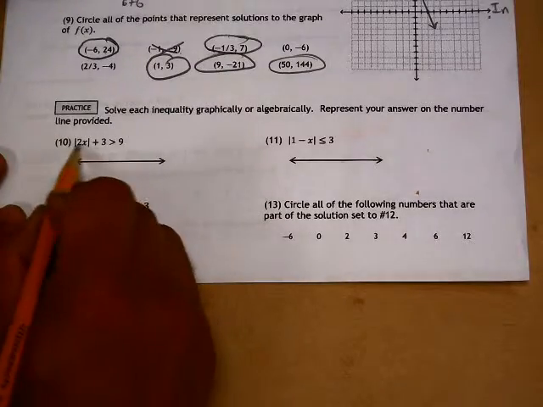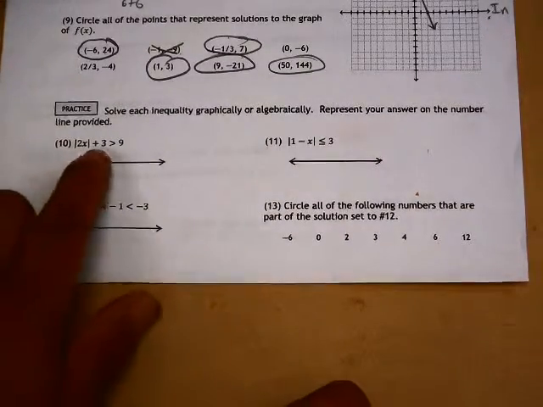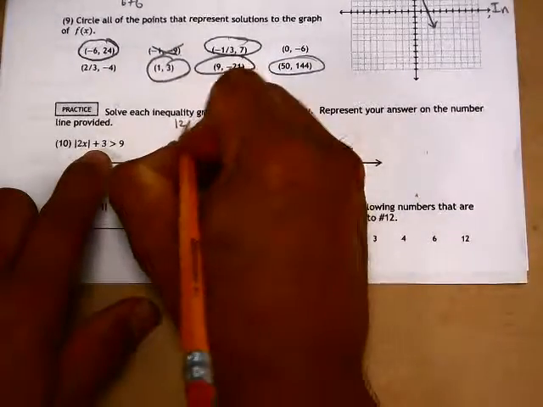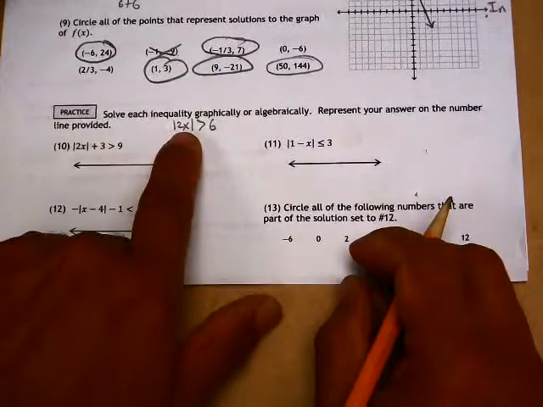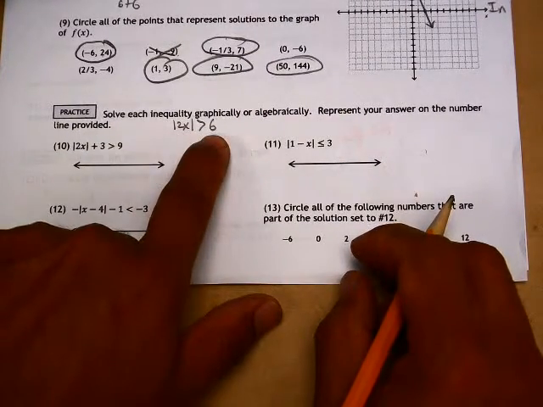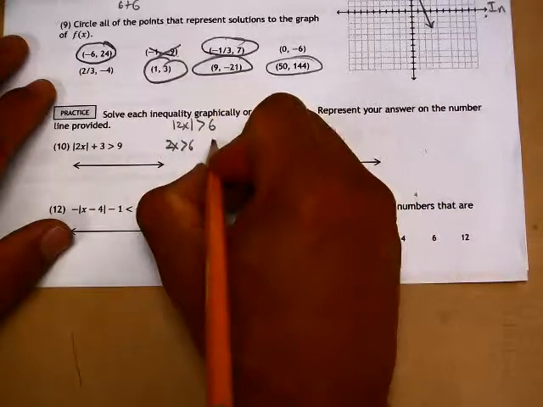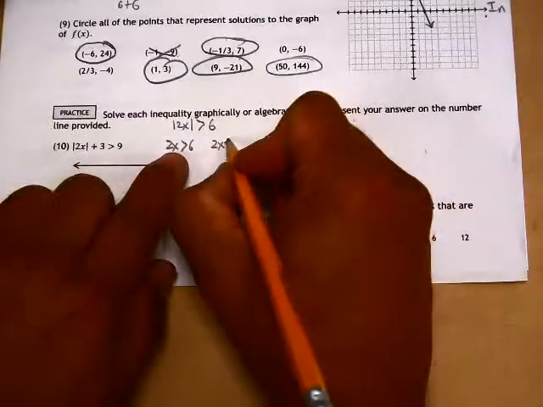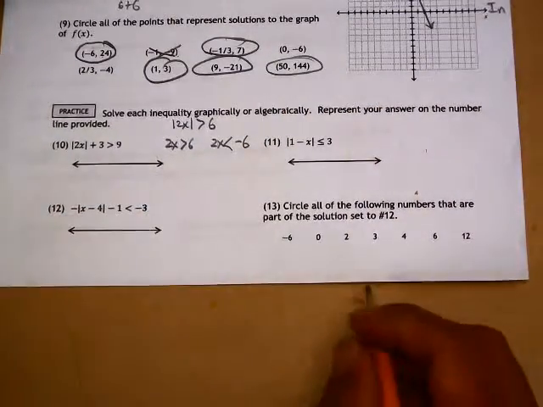We need to get the absolute value sign by itself, then we can split it into two equations. Subtract 3 from both sides, so we have absolute value of 2x is greater than 6. Now that I have this isolated, I can split this into the plus and minus. So I have 2x is greater than 6, and I should do 2x, change the sign around, is less than or equal to, or less than, negative 6.